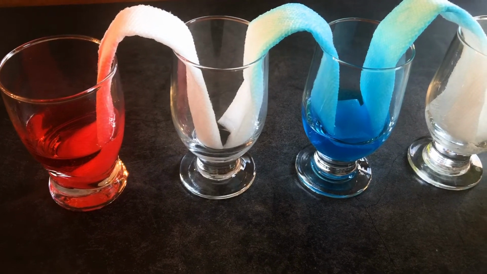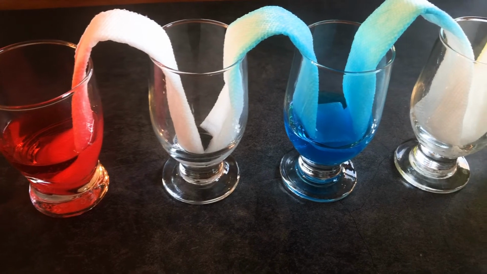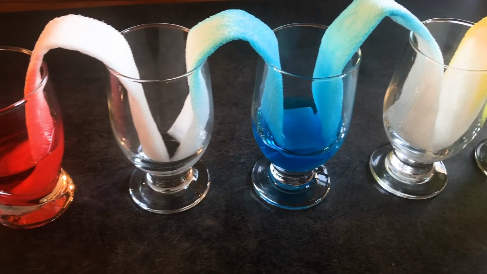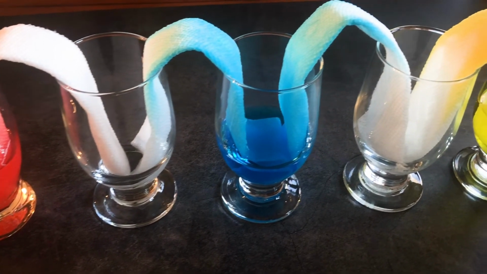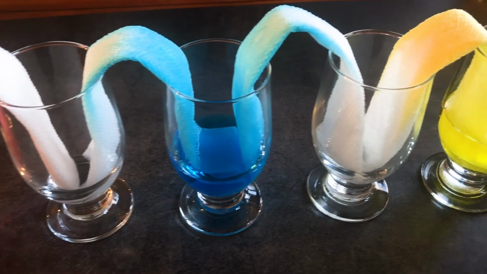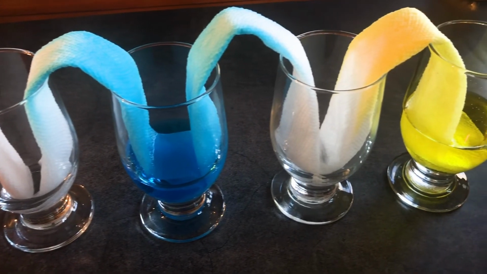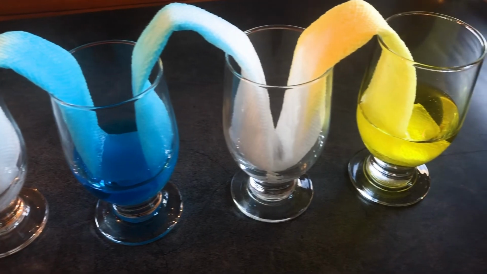And if you wait a few minutes more, you would notice that the color has started going up even further. This is exactly how plants drink water. The water goes up through the roots and up the stem, and this is called capillary action.